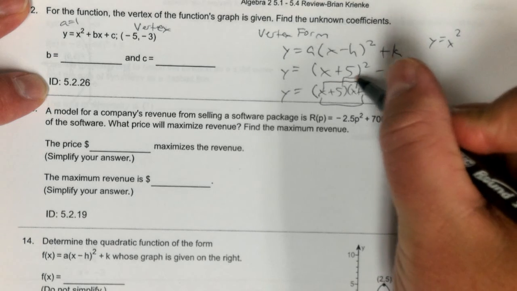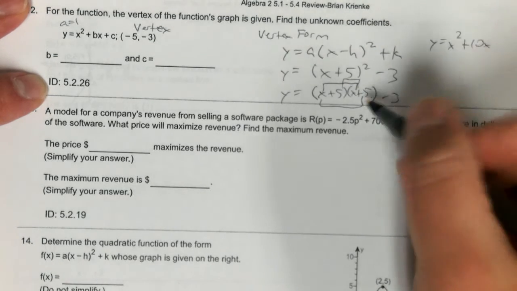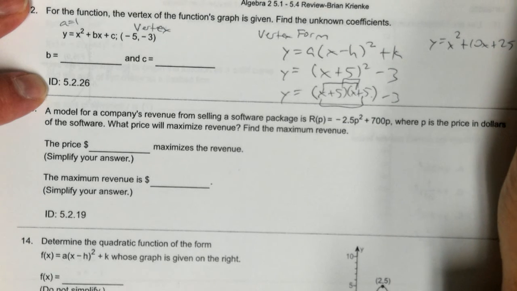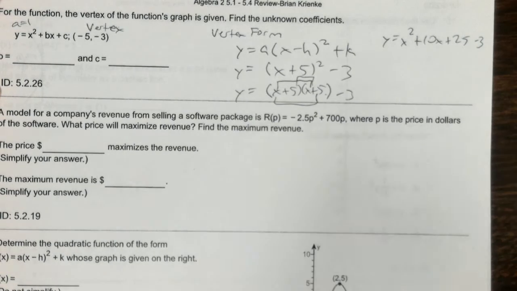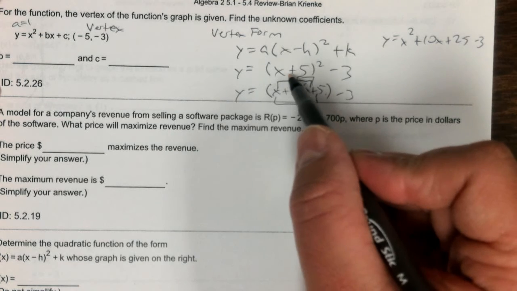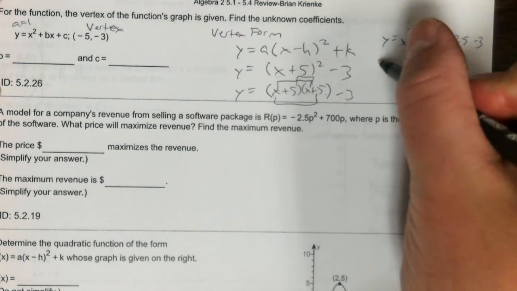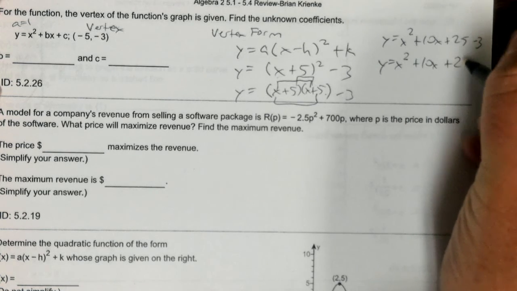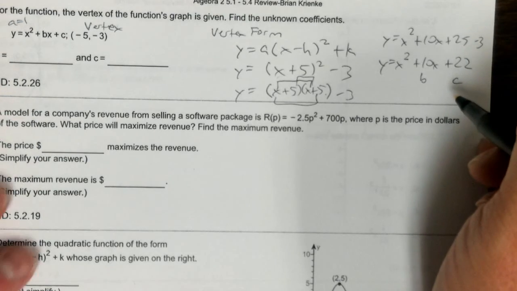And inside is also 5x, so that doubles to make 10x. And then plus 25. Then you're minus 3. So remember, when you're expanding this, you always double this. Like in this case, double 5x to get 10x. And then this gives you y equal x squared plus 10x plus 22. So b is 10 and c is 22.